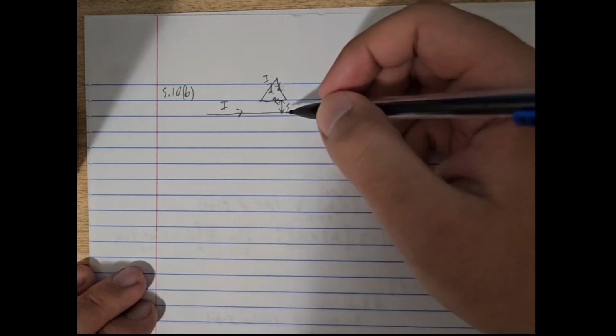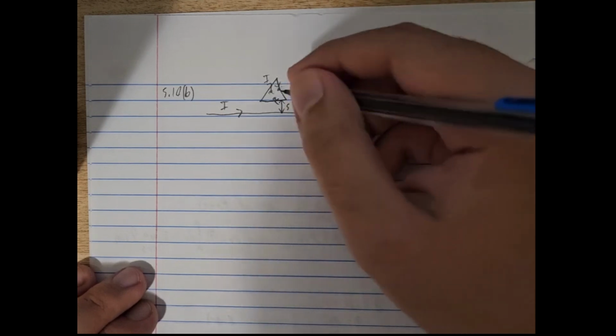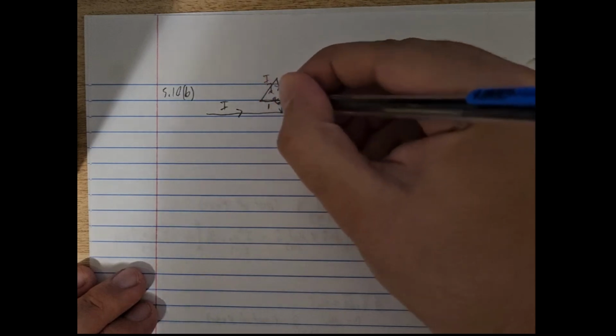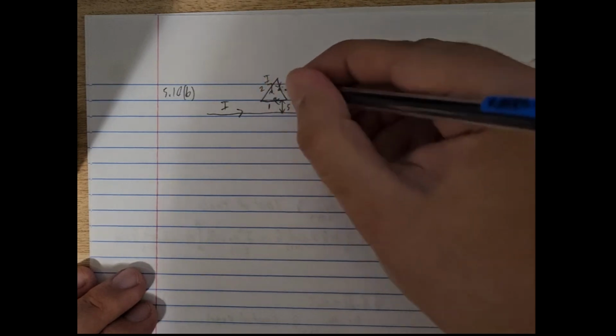So similarly to part A, we can break this up into segments, with segment 1 being on the bottom, segment 2, and segment 3.